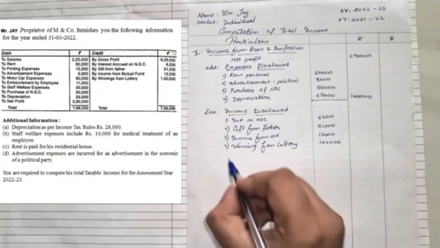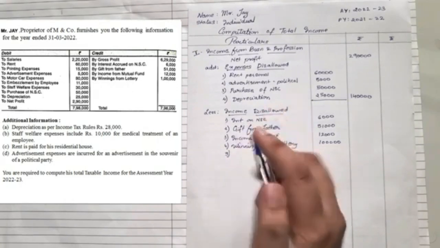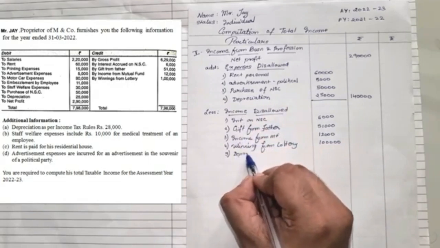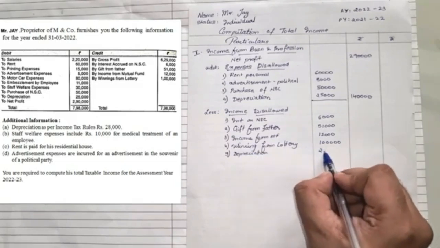Okay, and the second effect of depreciation, whenever there are two depreciation, one in adjustment, one in the question, the one in the question goes in add, the adjustment will go in the less part, or less depreciation, which is 28,000.